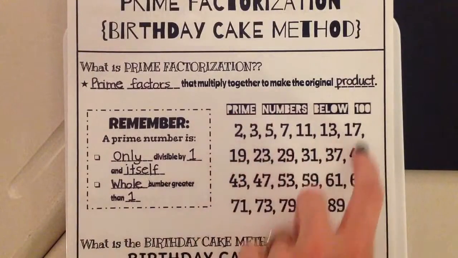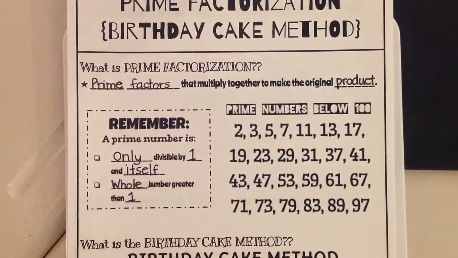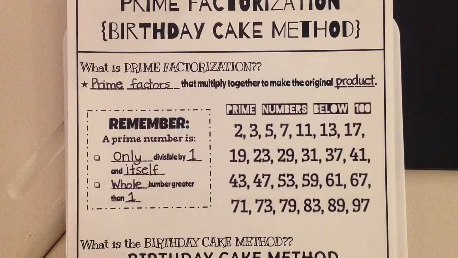And here is a prime number list below 100. This may be helpful to recognize and to know. You are not going to be given this reference on a quiz or a test, so it's just something handy to have available to you, especially when you are trying to determine your prime factors when you simplify a radical, which is what we're going to learn in the next lesson. This is a review of prime factorization to help us out on the next lesson.